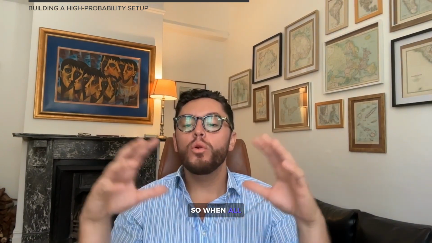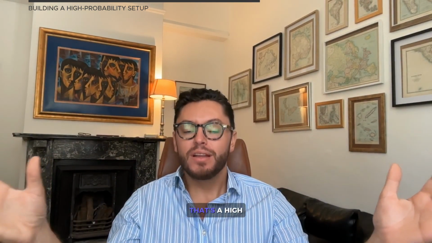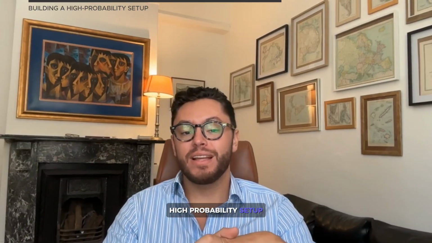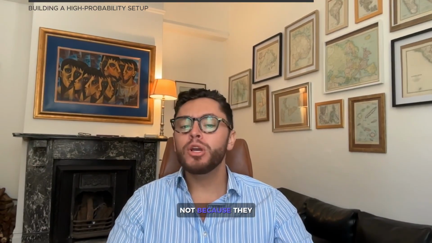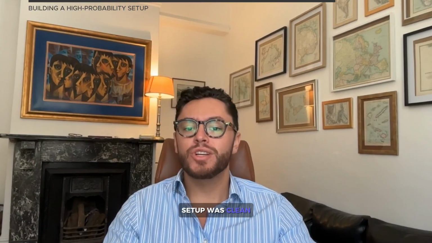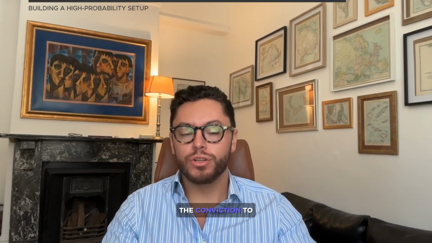So when all four things line up, that's a high probability setup, and we need high probability setups. That's how some traders clear their funded evaluation in just a single trade. Not because they got lucky, I don't believe in luck in trading, but because the setup was clean and they had the conviction to take that trade.